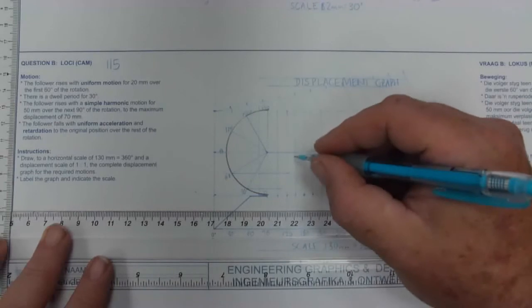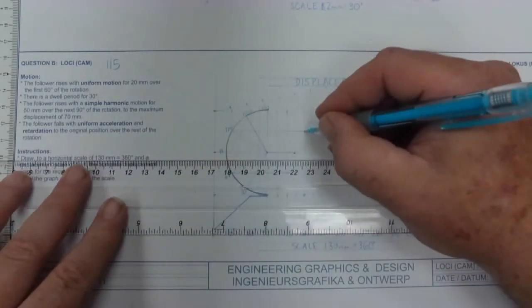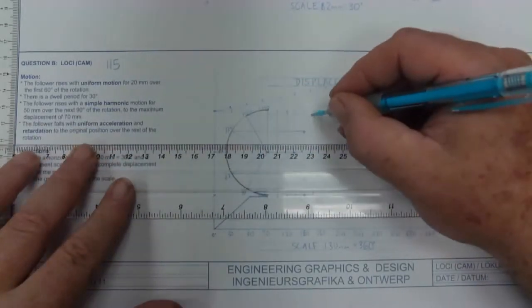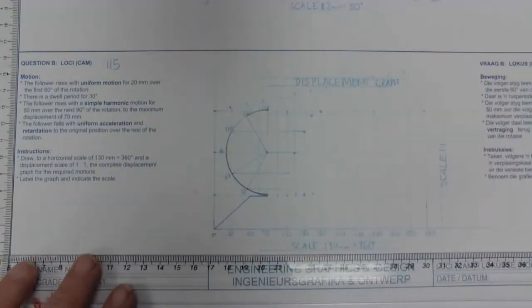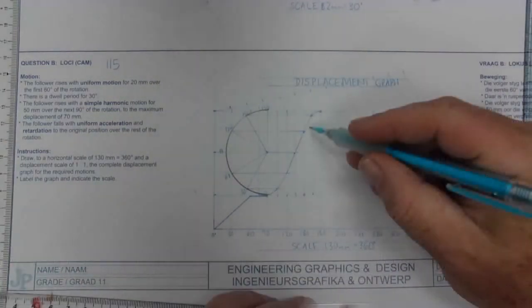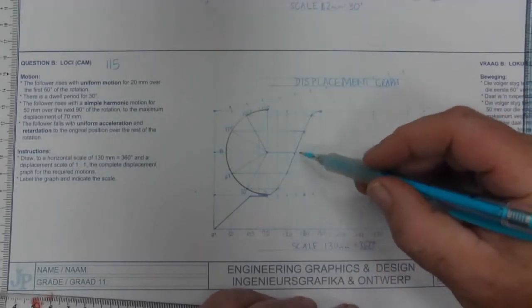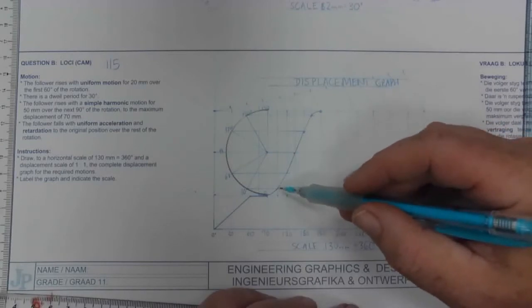This one we've already got. There were our points. We can now join those up. I've joined up my simple harmonic motion. Remember, that's a very similar method to what you would use if you were drawing a helix.